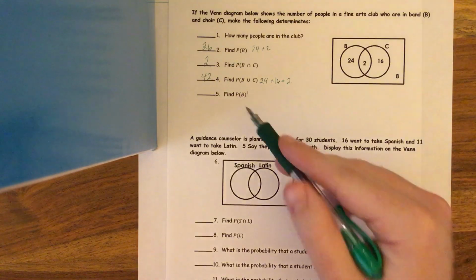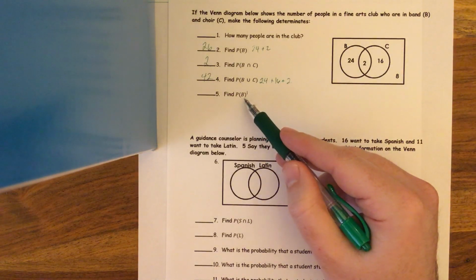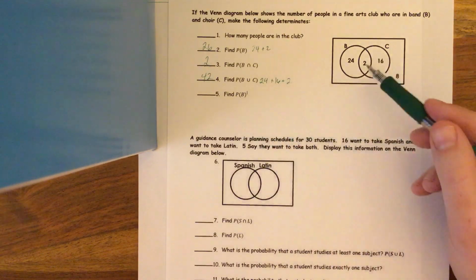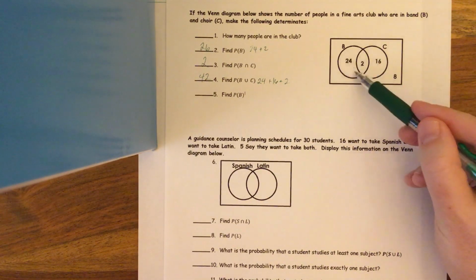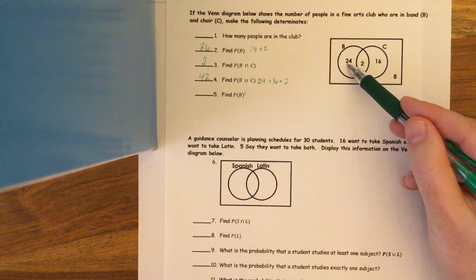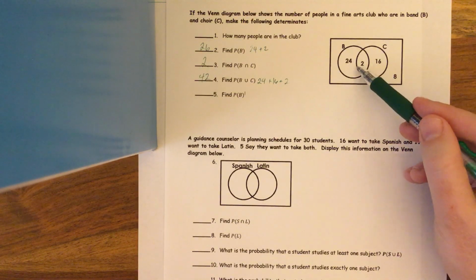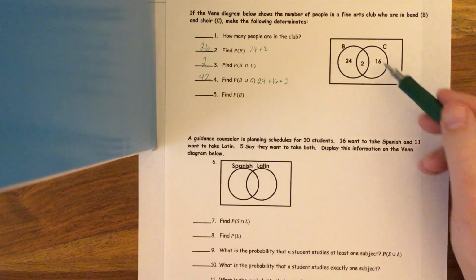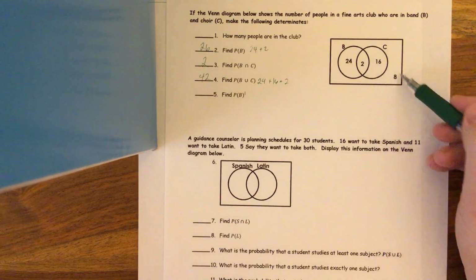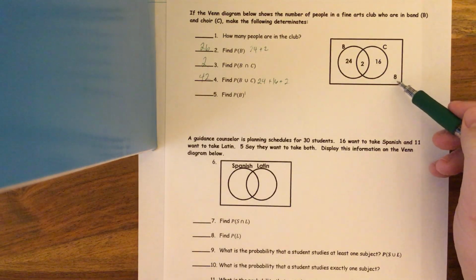And then finally, what is the complement of B? So basically, how many people are not in band? Well, we have 26 people in band. We have the 24 that are only in band and the 2 that are in band and choir. So how many people are not in band? Well, we have the 16 over here that are just in choir and the 8 hanging out over here that are not in either.